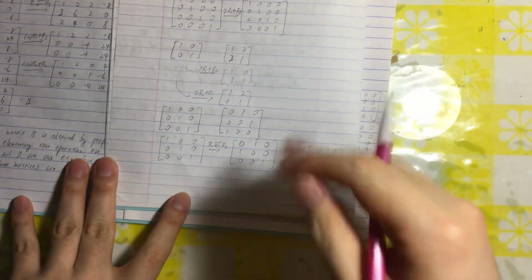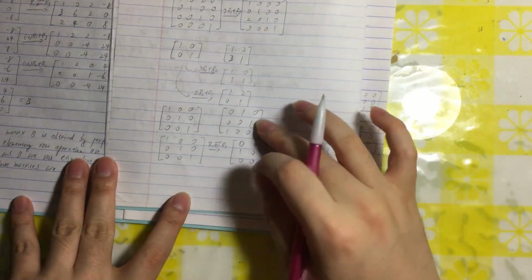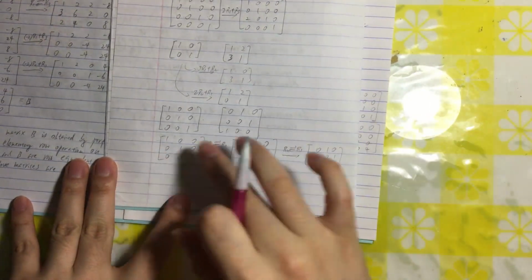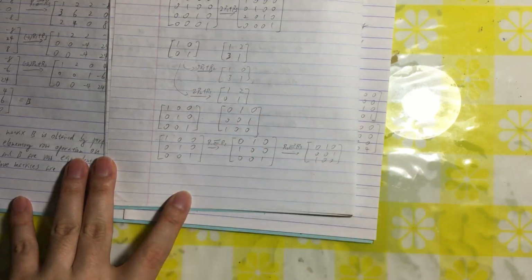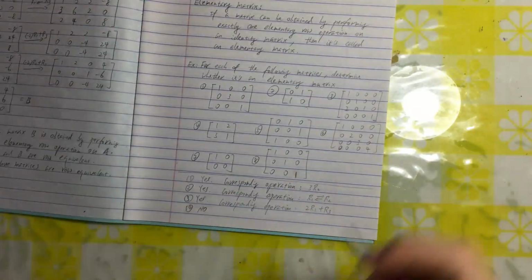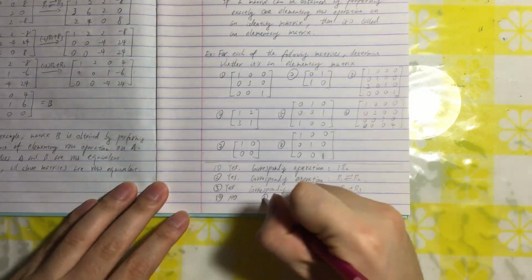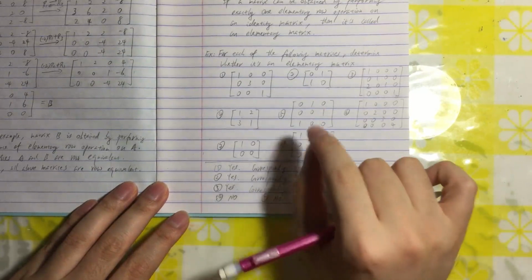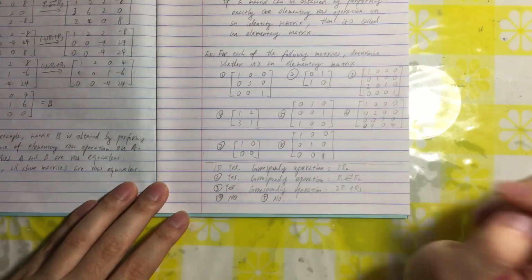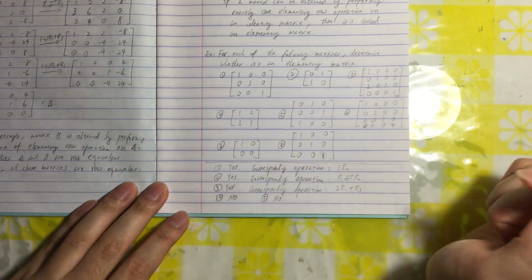Since it takes more than one row operation, this is not an elementary matrix. So no. This matrix cannot be obtained by doing exactly one row operation on the identity matrix.